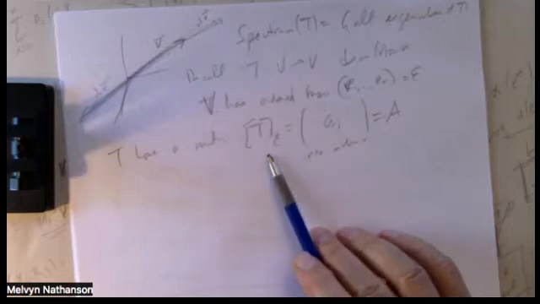Right? And we know how to calculate the matrix for a linear operator, called this A. So A is the n by n matrix for the linear operator T with respect to this basis.